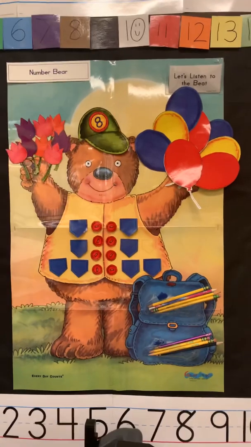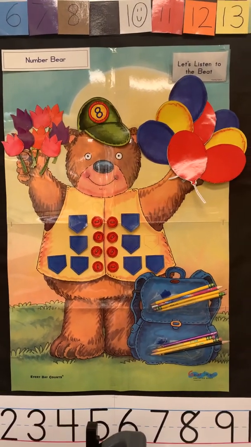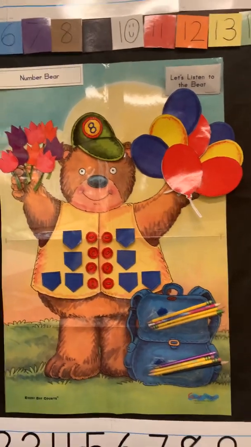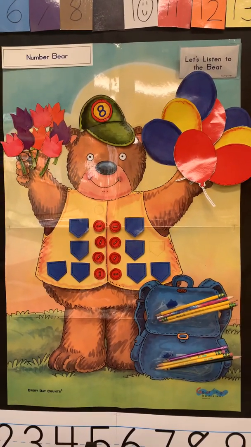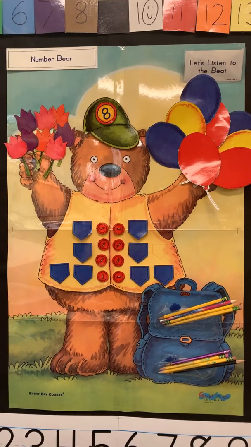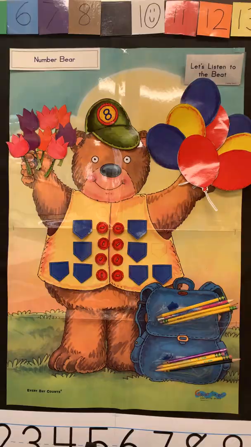Okay, Number Bear. What number is Number Bear today? That's right. Number Bear is 8. And I'm looking at his flowers and balloons and pockets and buttons and pencils, and he looks like he's all good. But Number Bear has not been getting outside very much. He's been kind of sitting on the couch. He hasn't been going out to exercise. So we need to help Number Bear do some exercises, okay?